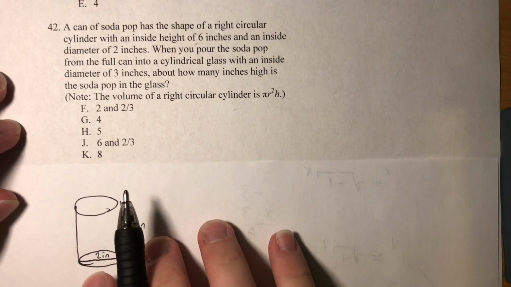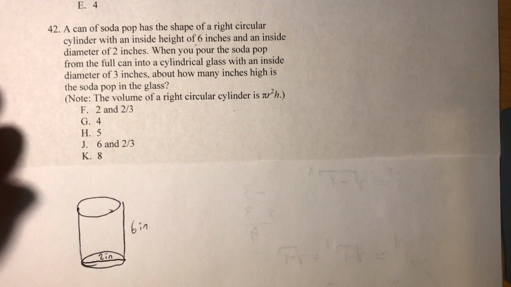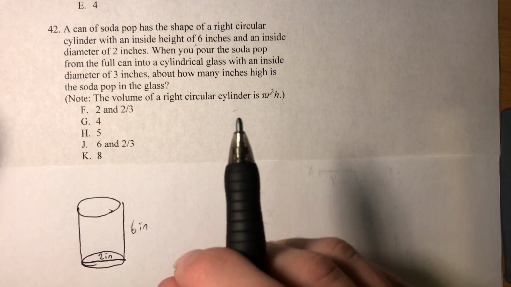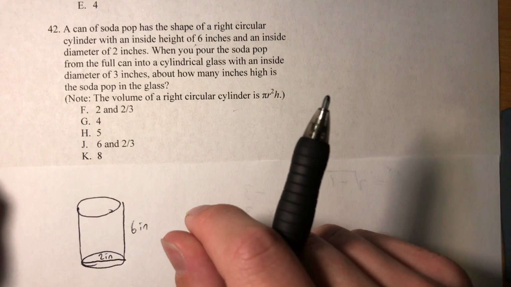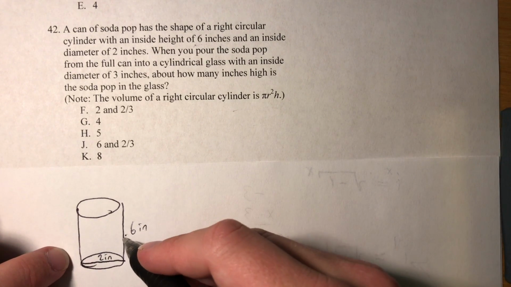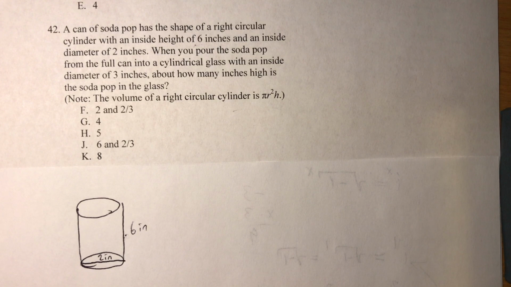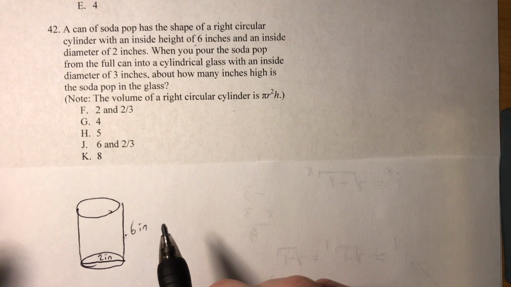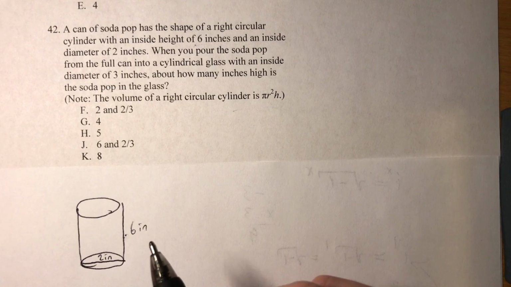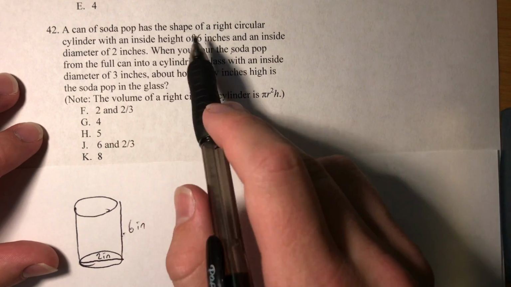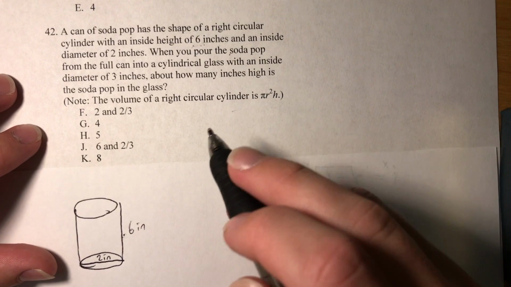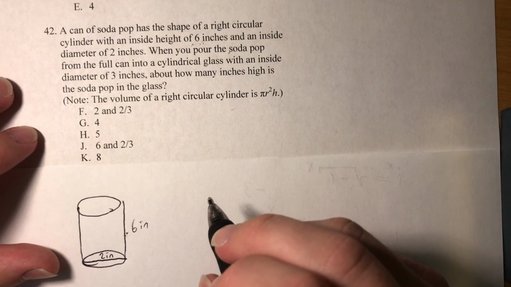Just in case someone was being nitpicky and said the diameter of the outside might be bigger than the diameter of the inside if this can has some thickness to it, and then the volume wouldn't necessarily be the volume of the liquid. But we're looking at inside, so you know that this will give you the amount of liquid.